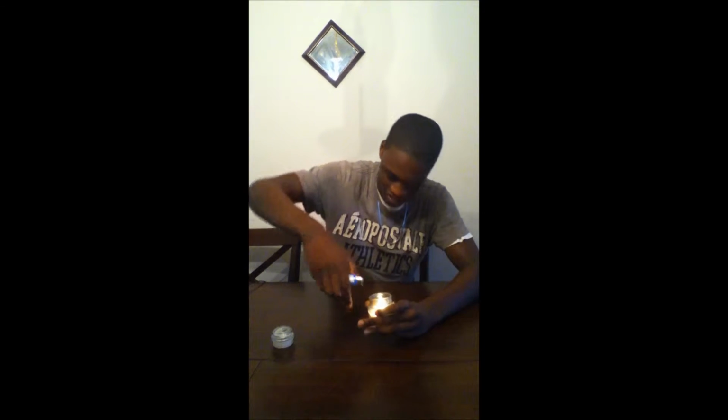This is part one of our chemistry project. This is an example of endothermic and exothermic reaction. We're using the candle and the lighter. I'm going to light the candle. This is an example of combustion and exothermic reaction because energy is being released.